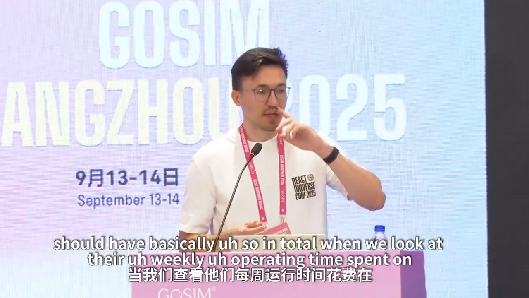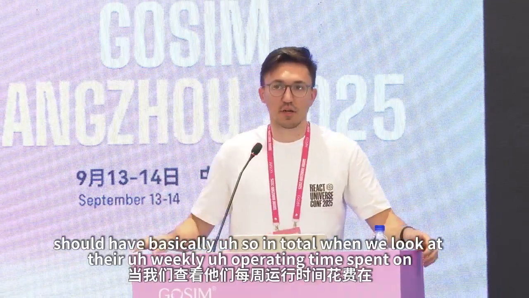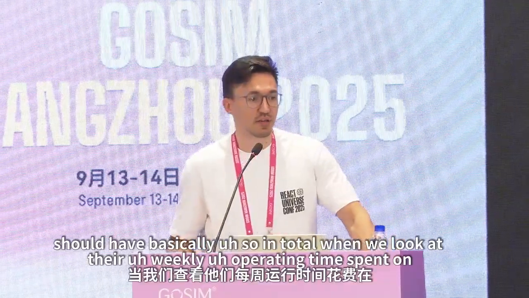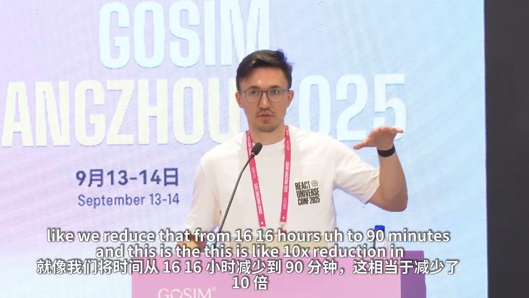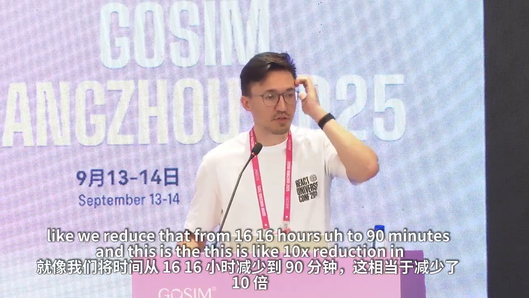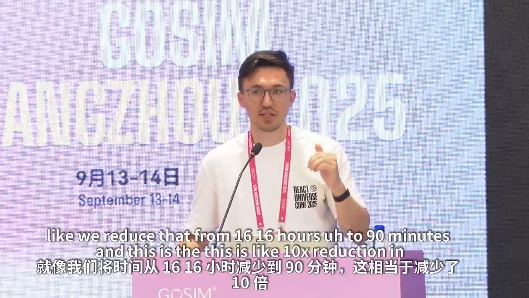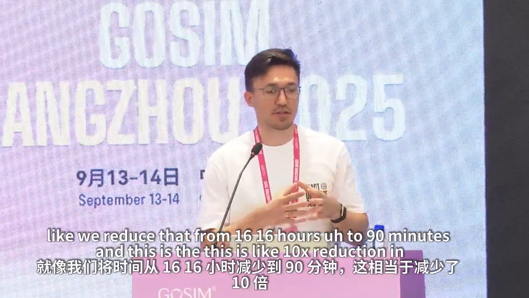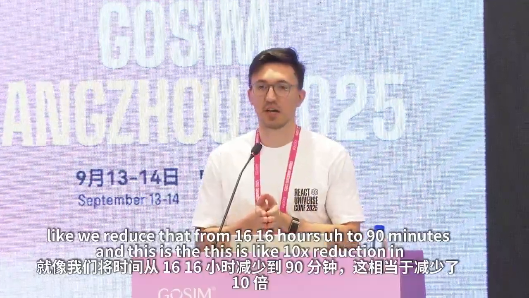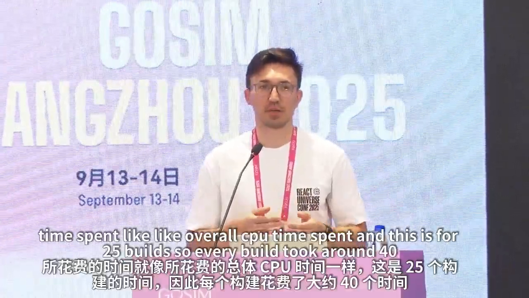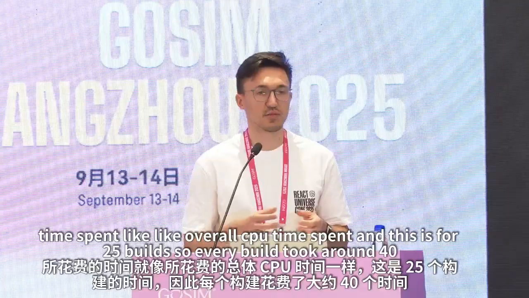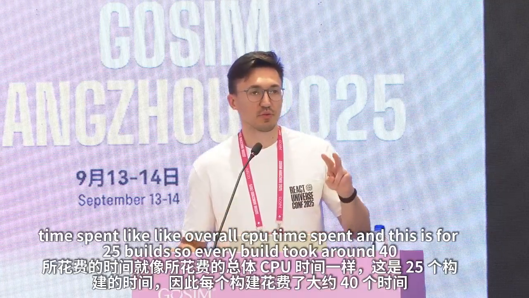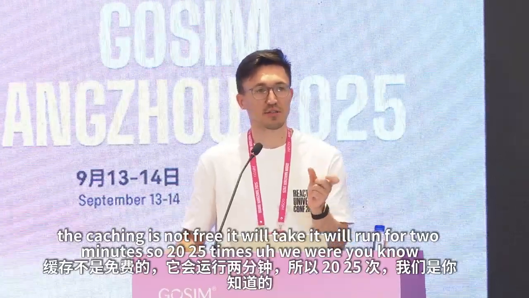So in total, when we look at their weekly operating time spent on builds, we reduced that from 16 hours to 90 minutes. And this is like a 10x reduction in the overall CPU time spent. And this is for 25 builds. So every build took around 40 minutes, and the caching is not free.